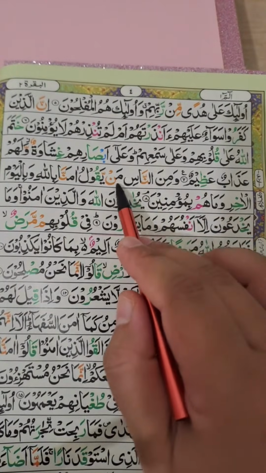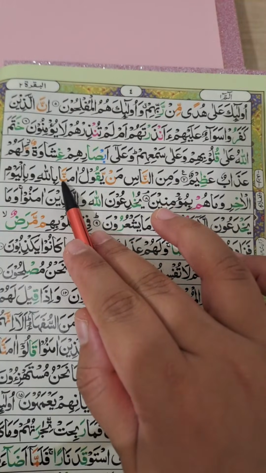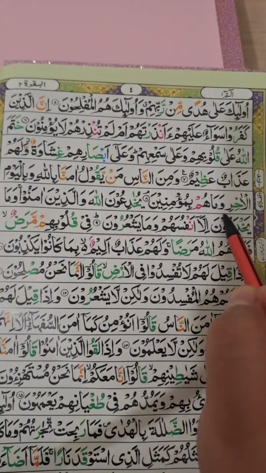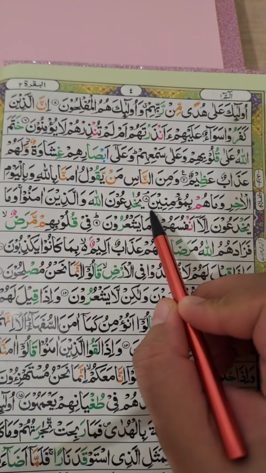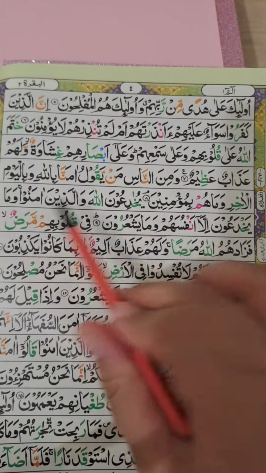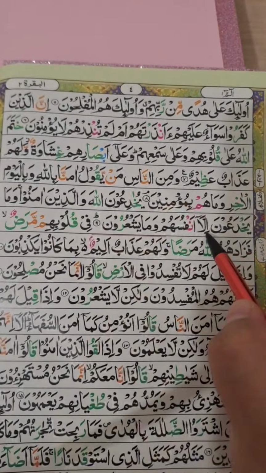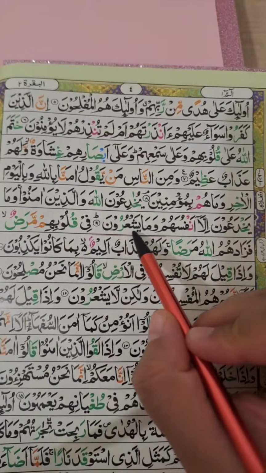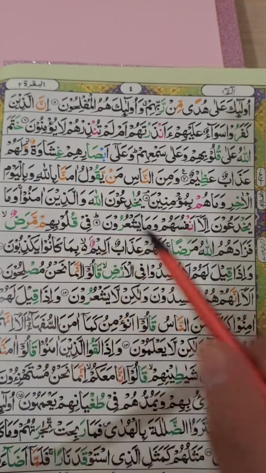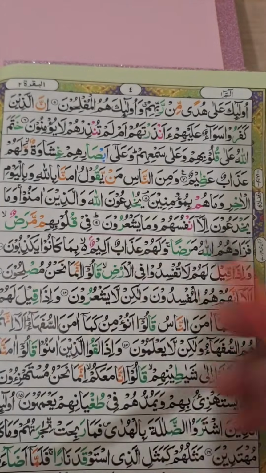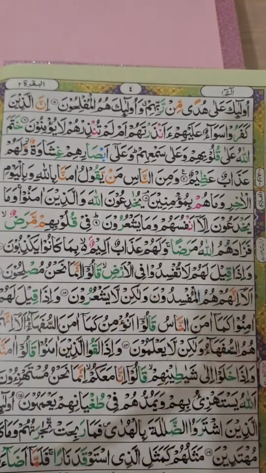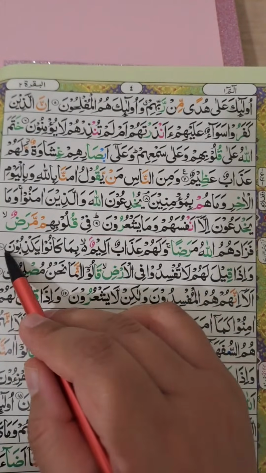ومن الناس من يقول آمنا بالله وباليوم الآخر وما هم بمؤمنين. يخادعون الله والذين آمنوا وما يخدعون إلا أنفسهم وما يشعرون. في قلوبهم مرض فزادهم الله مرضا ولهم عذاب أليم بما كانوا يكذبون.